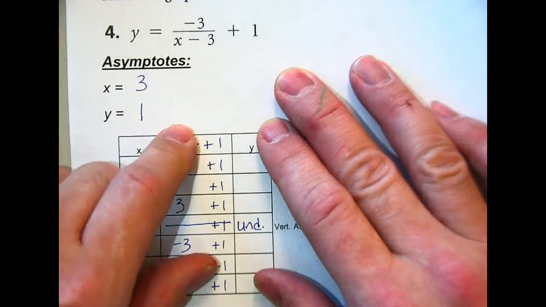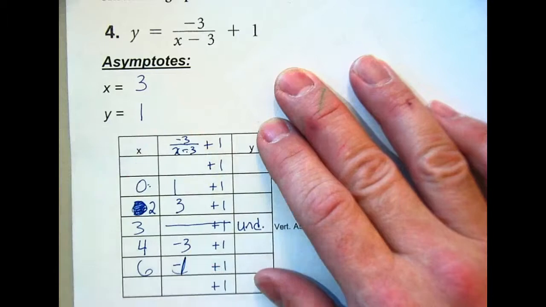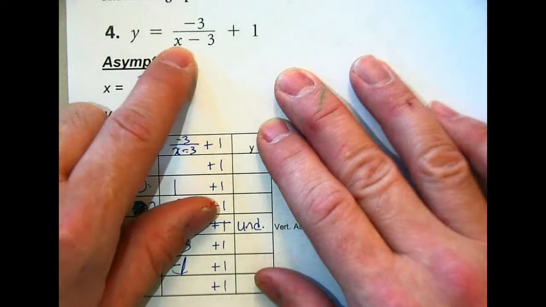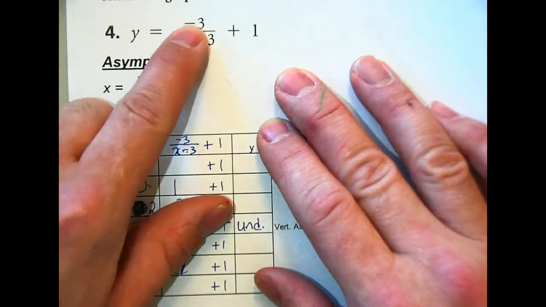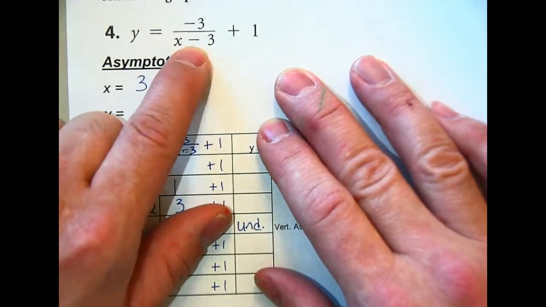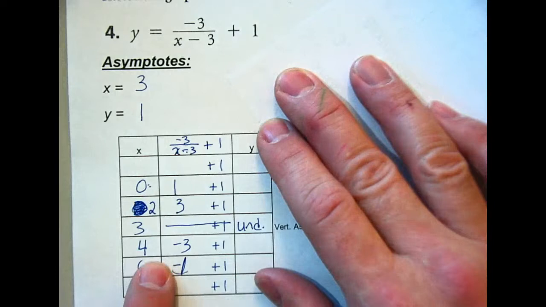It's the third step. It says, try to make the denominator equal 1. So what values could I put in for x to make that 1? 4. Negative 3 divided by 4 minus 3 is 1. Okay, that gives you this one.